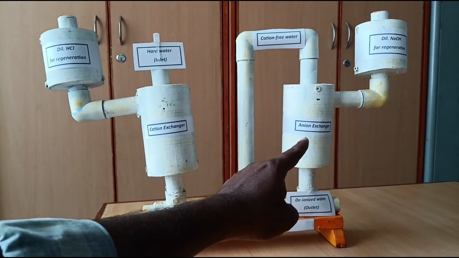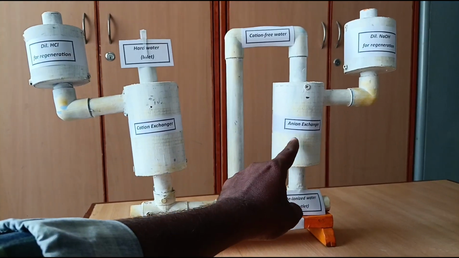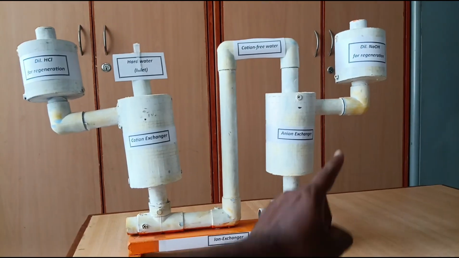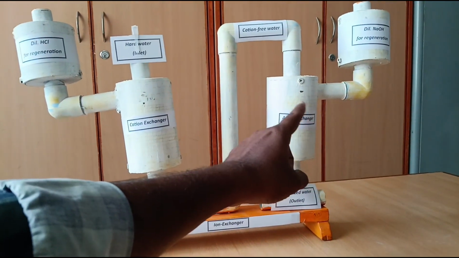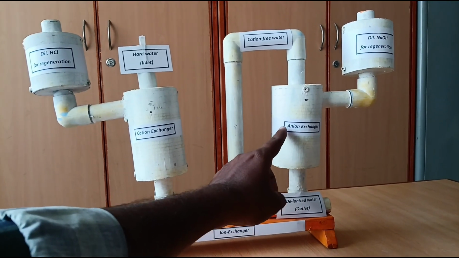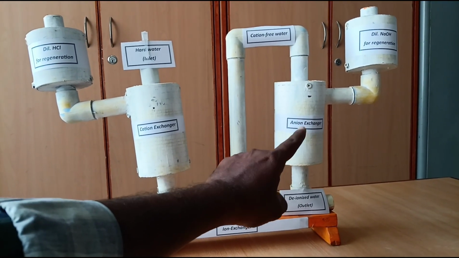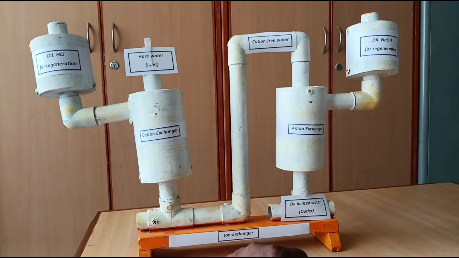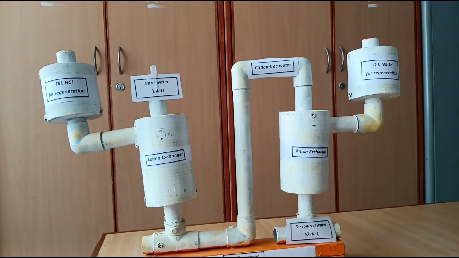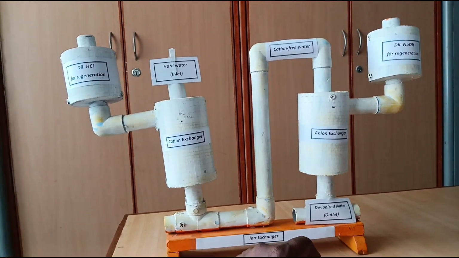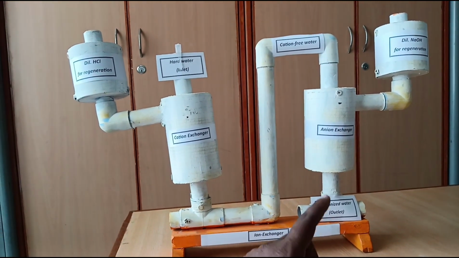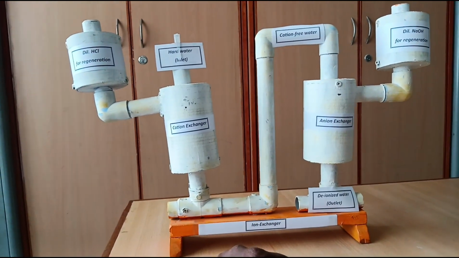Similarly, the exhausted anion exchange resin can be regenerated by adding dilute NaOH. When we pass dilute NaOH through this anion exchanger column, all the anions which were absorbed by anion exchange resin are replaced by OH- ions which are present in NaOH solution. So we can get cation exchange resin and anion exchange resin back by doing this regeneration process.